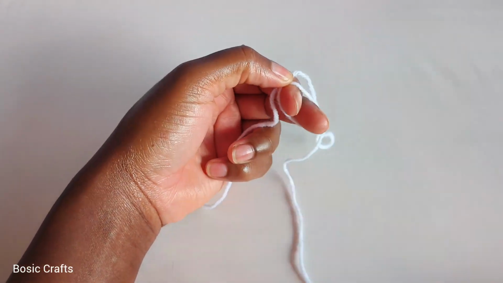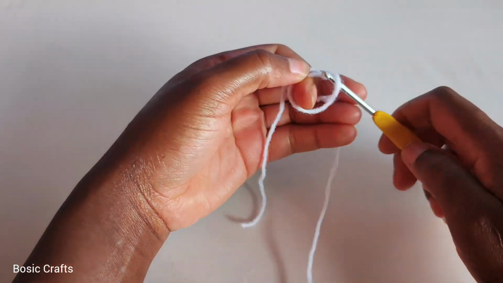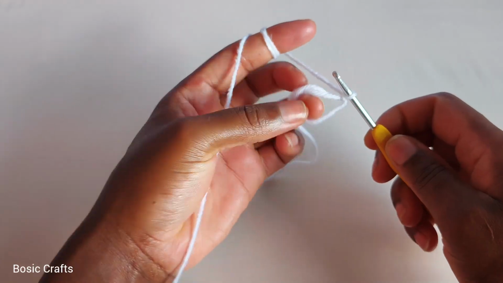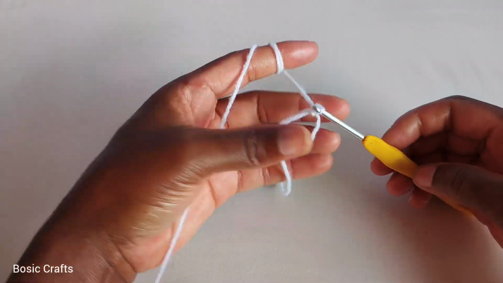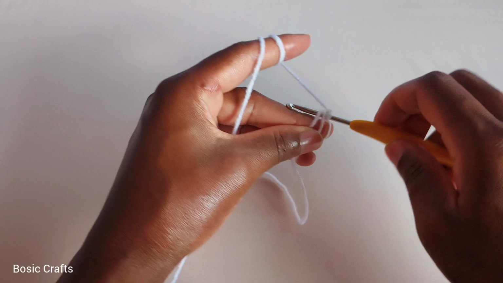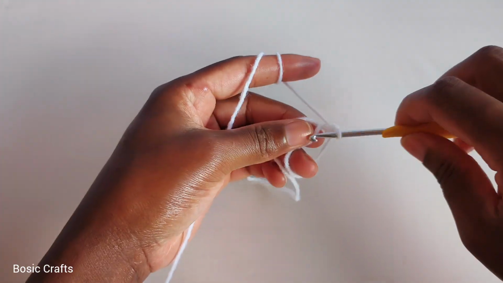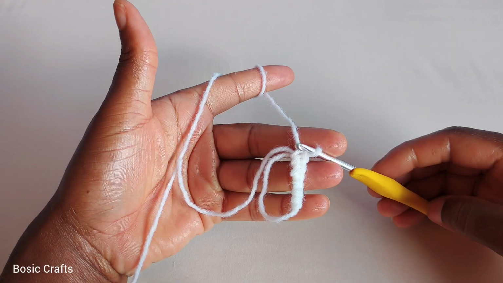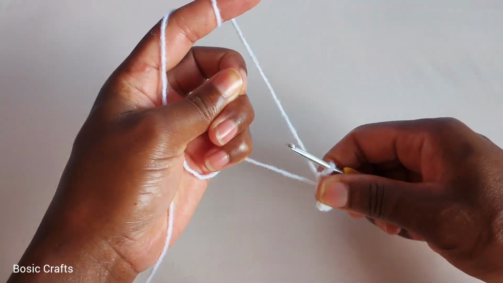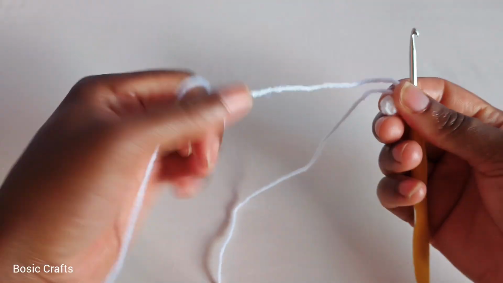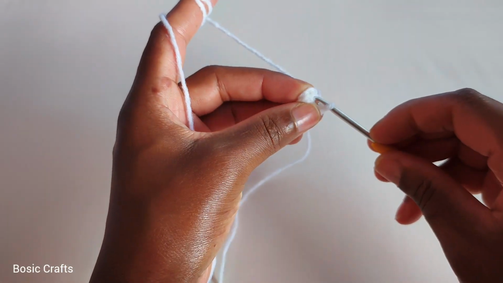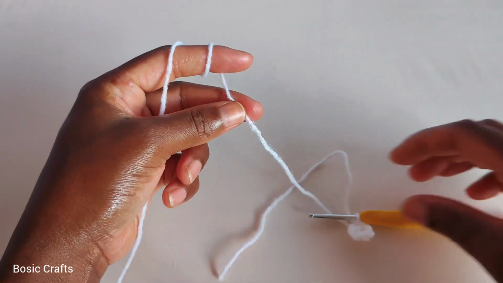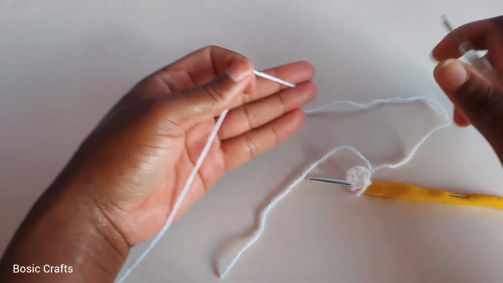Make a magic ring. Make 6 single crochets in the magic ring. 1, 2, continue until you make 6. After making 6 single crochets, pull this yarn to close the magic ring. Slip stitch in the first single crochet and cut, leaving a long tail.